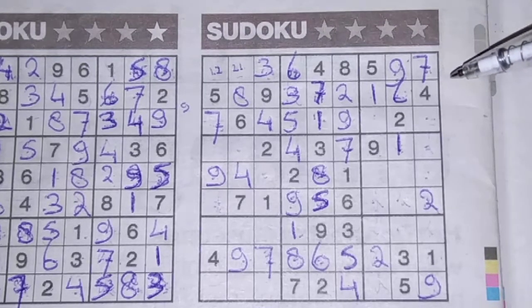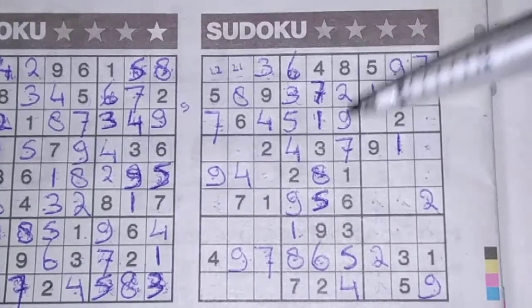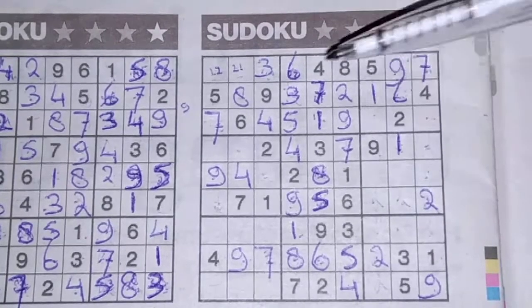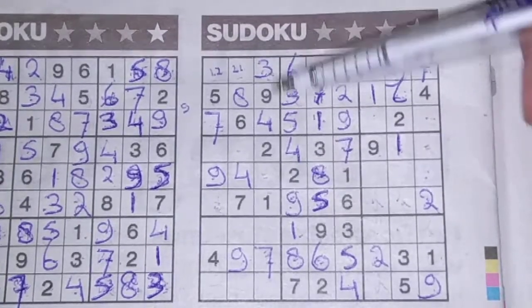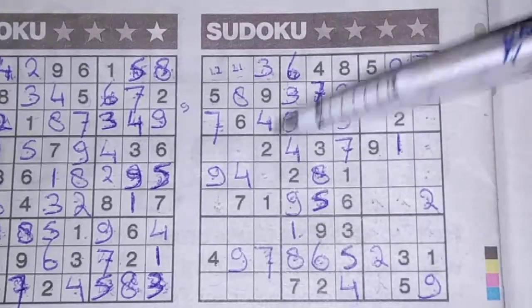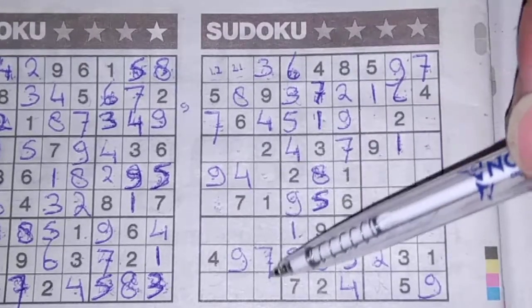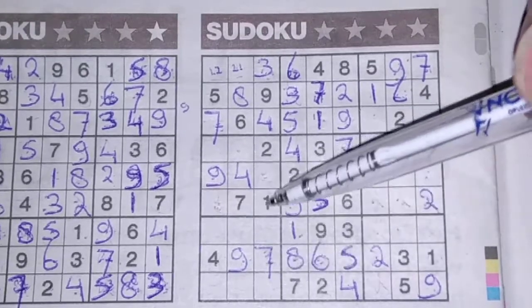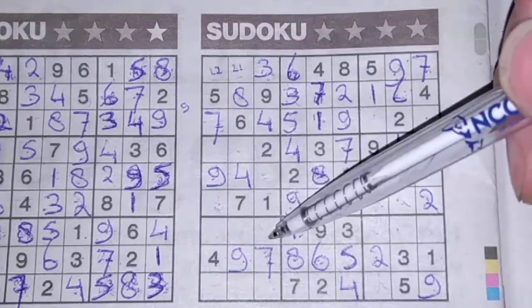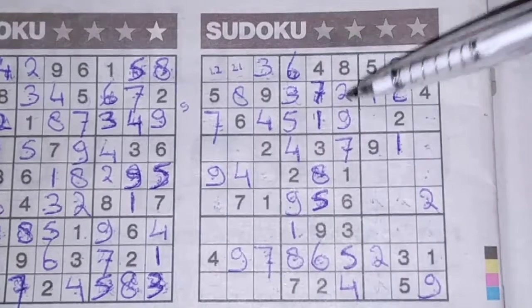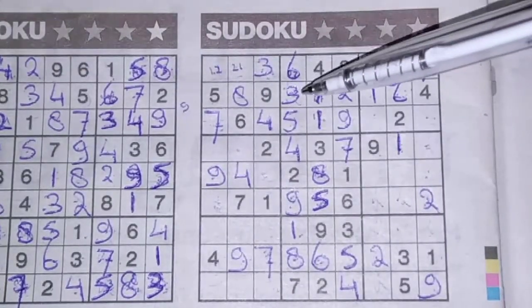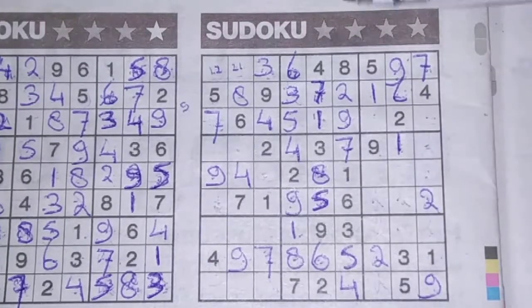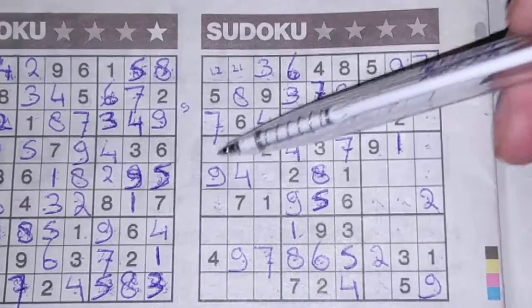How about 8, 8. 1, 2, 3, 4. The 5 is missing. The 6 is missing. And the 8 is missing. 8. Yeah. 5, 8, and 6. I cannot finish yet. Need to wait. How about these 3 numbers?